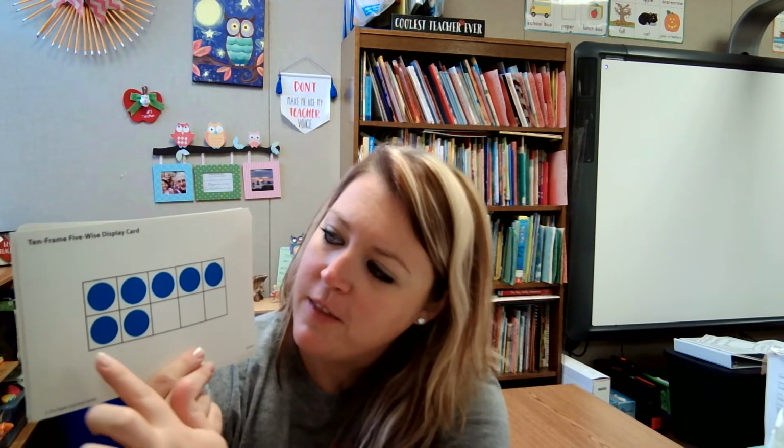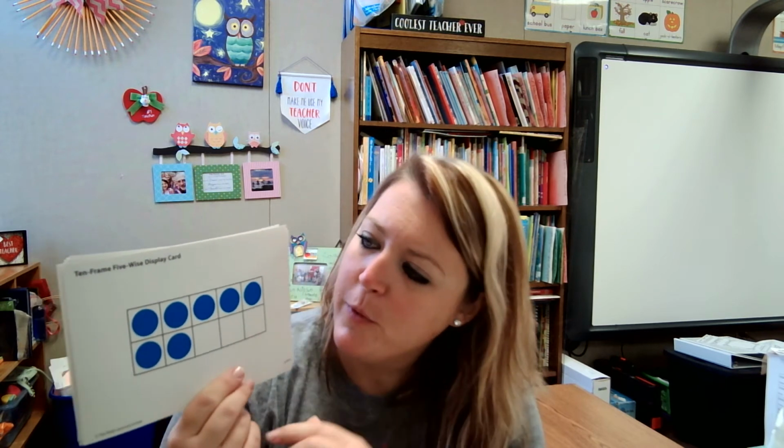Oh my, how many dots? You can count this one either 1, 2, 3, 4, 5, 6, 7, or something some of the boys and girls noticed is there's a 5-frame.